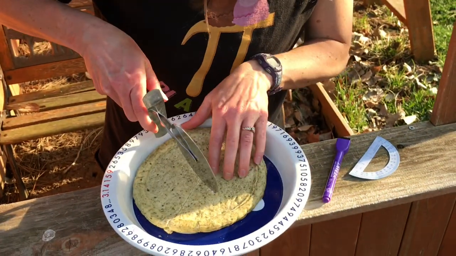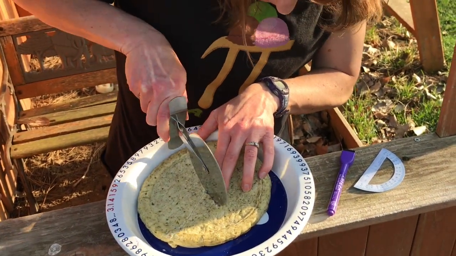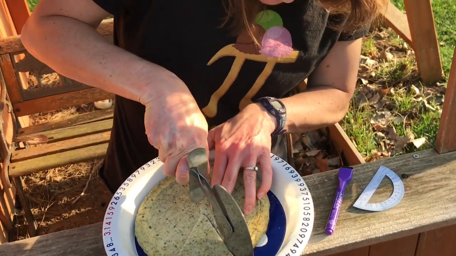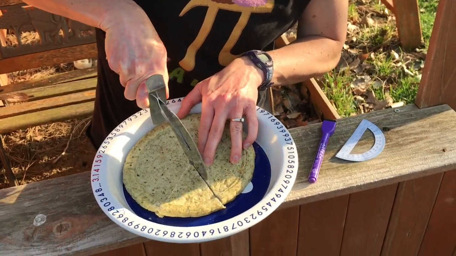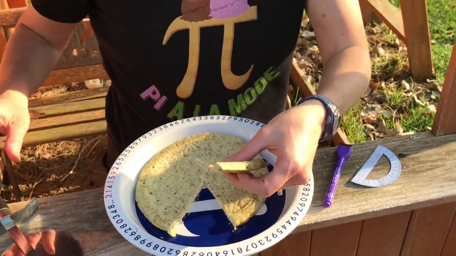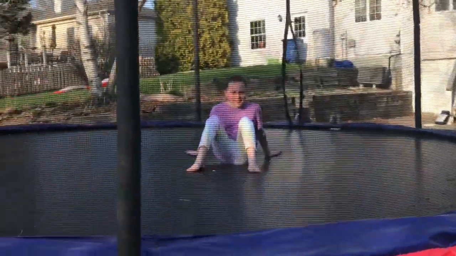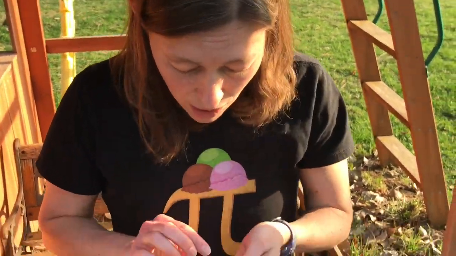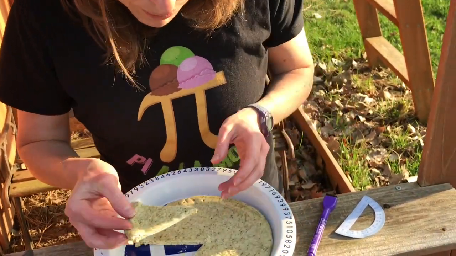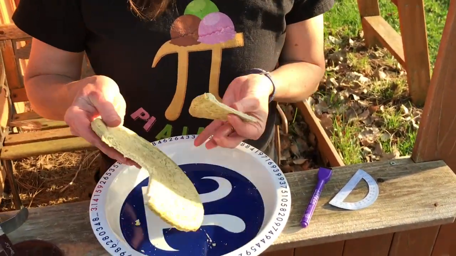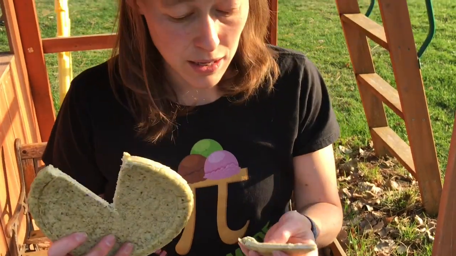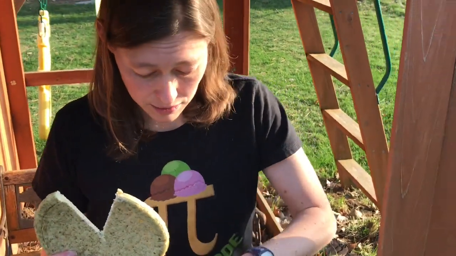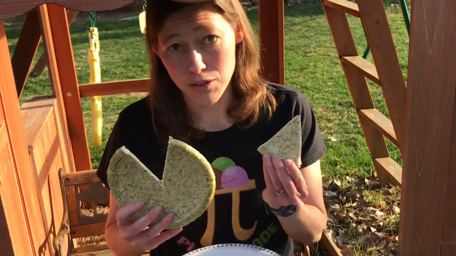All right, so now here is my slice. Pardon the trampoline going on in the background. Okay, here is my slice of pizza. So basically what we have now is my pizza and my slice, and my slice is what we are going to look at today.